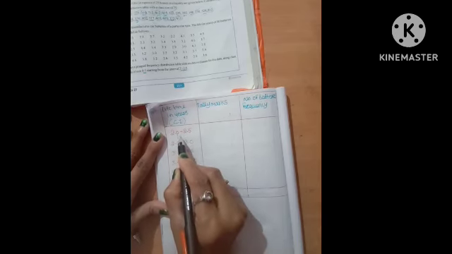First, these are the class intervals. The first class interval is given. What's the class interval? 2 to 2.5. The height of the class interval is 0.5. This is also 0.5. All are equal class intervals.